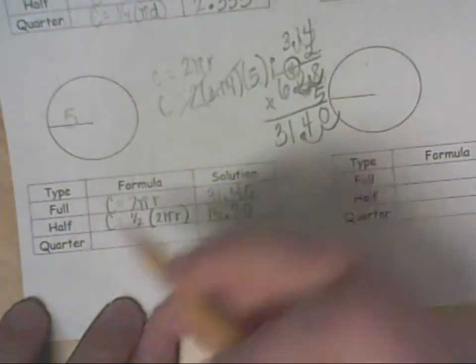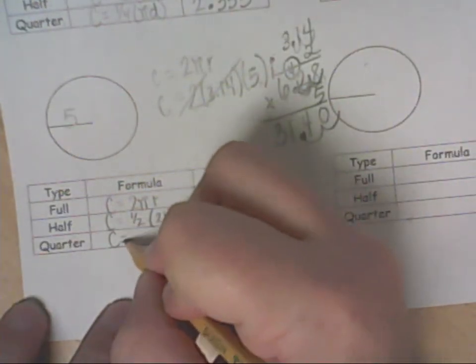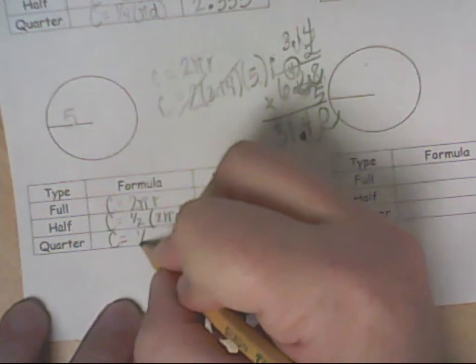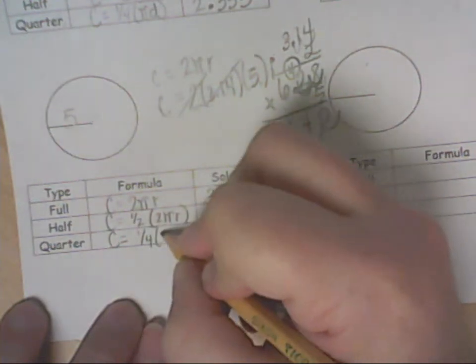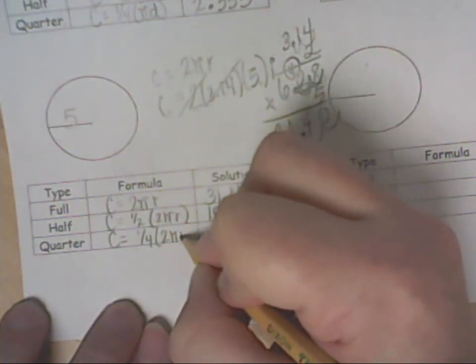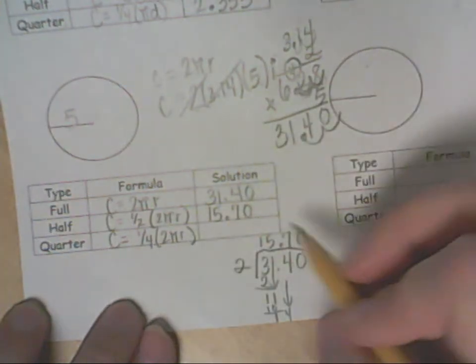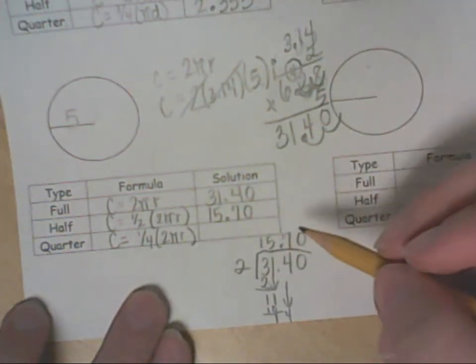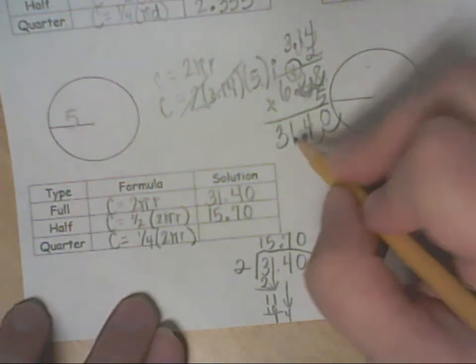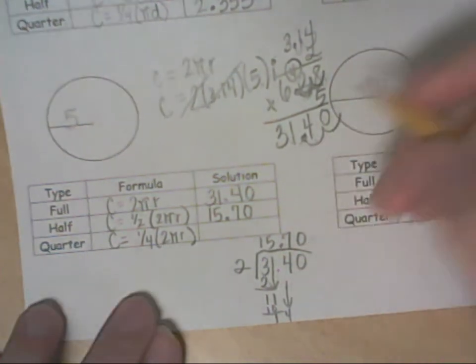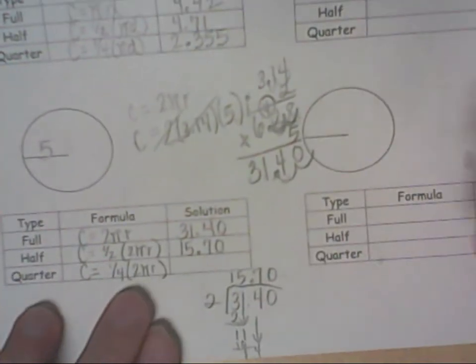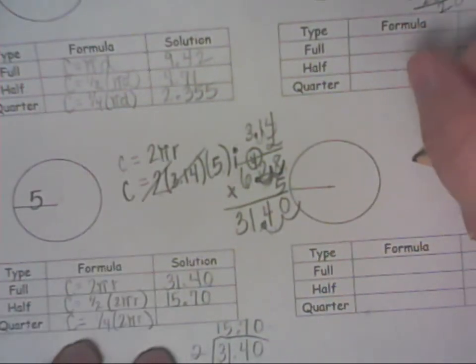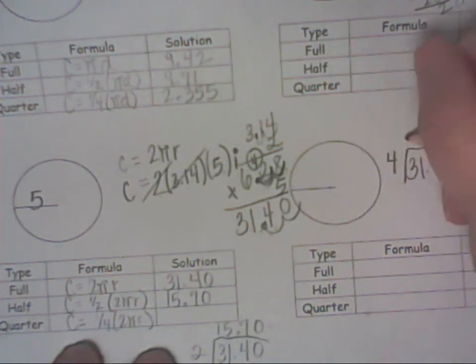Now it asks us for a quarter. So if we want a quarter of our circle, we need a fourth of it. To get a fourth of it, we need to divide by 4. So let's take our original. Let's get our whole circle's value. We already got it. And we're going to divide by 4. Go ahead and do this in your workspace. And don't look up until you're done. Practice that division. Don't look up.